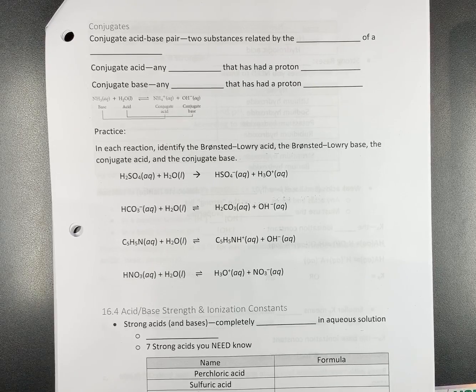Who's done conjugate acids and bases before? Who hates them? I've done them, but yes. All right, so this is another thing where you have to slow down and think about it.